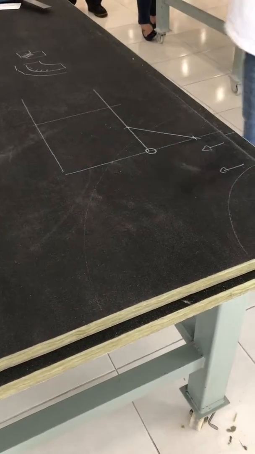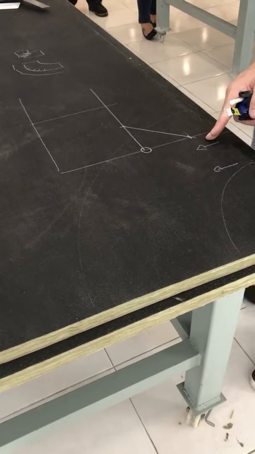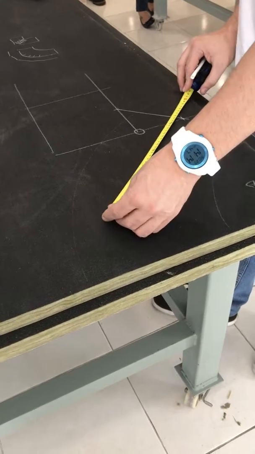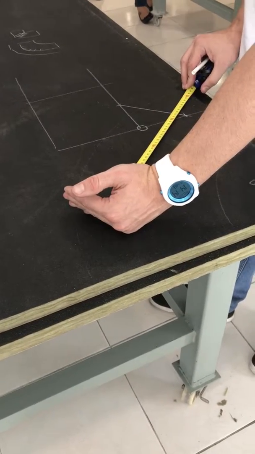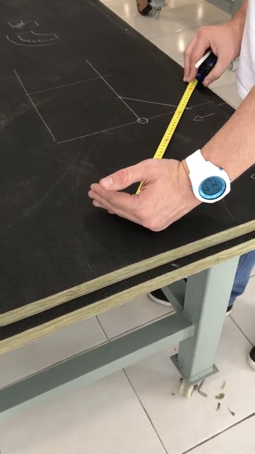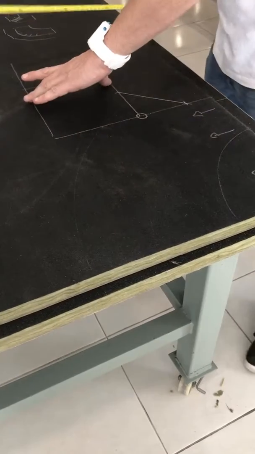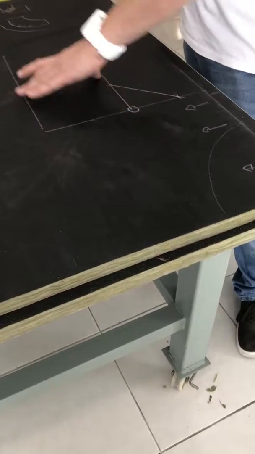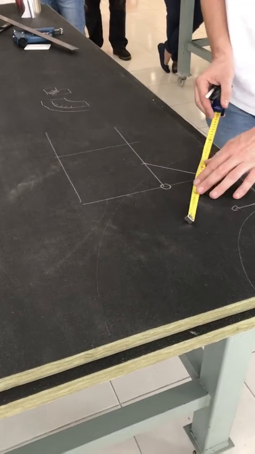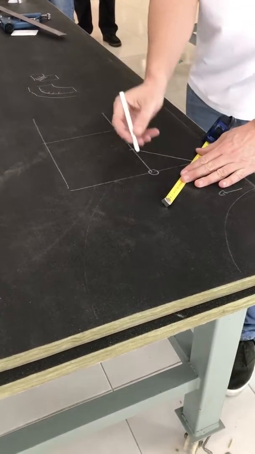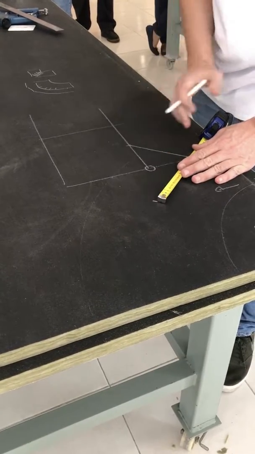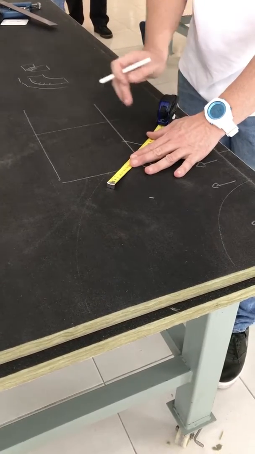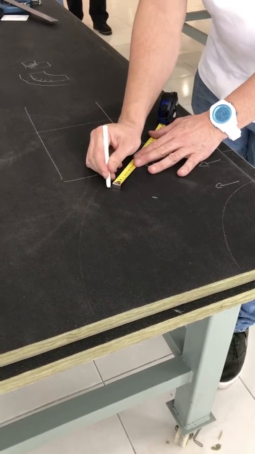Take care. This width is 30 plus 2, 32. If you consider 32, it's gonna be here. No, I think that is not. This is 15 plus 2, 17. It seems to be more accurate. Then 17. 15 plus 2 is the width of the branch that is coming out, plus 2 centimeters.